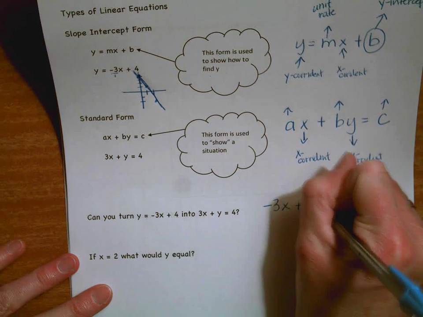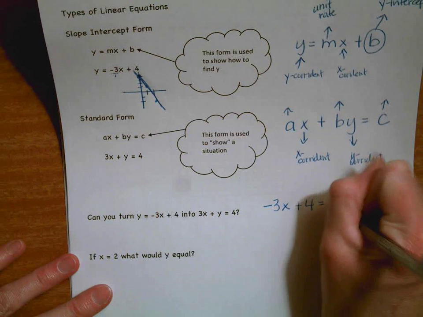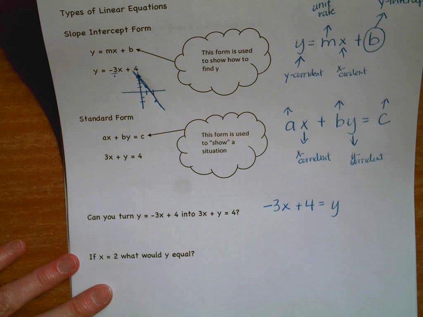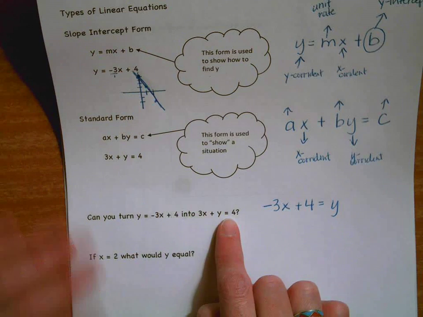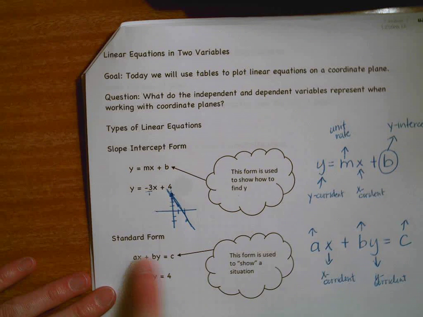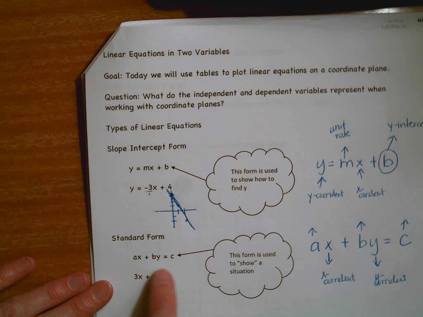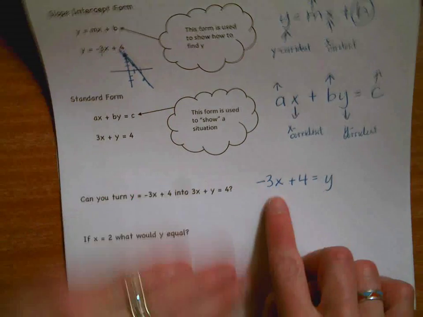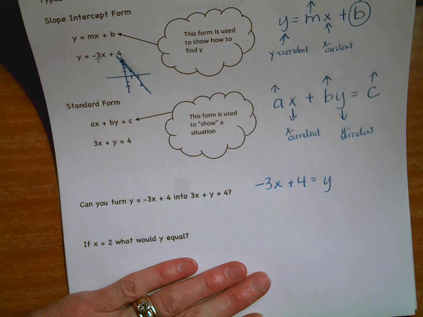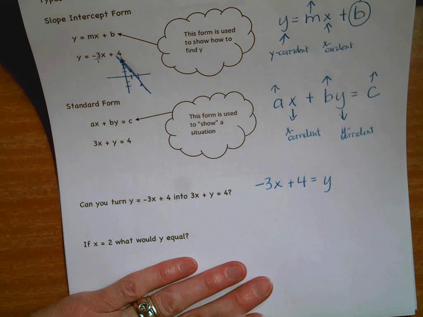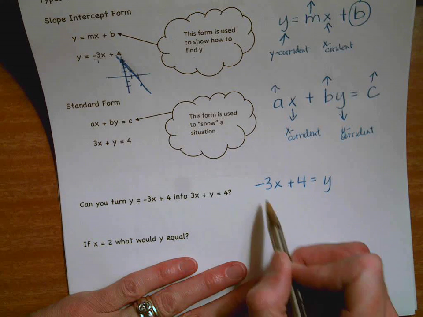So let's see if we can. So we're taking negative 3x plus 4 equals y. I wrote it backwards, sorry. So the question is, can we take this and turn it into standard form? And you'll notice in standard form that the x and the y are on the same side, and then the constant value is on the other side of the equal sign. So if we're trying to change this into this, then we need to move two things. But in order to move something, you have to understand how it's being attached.